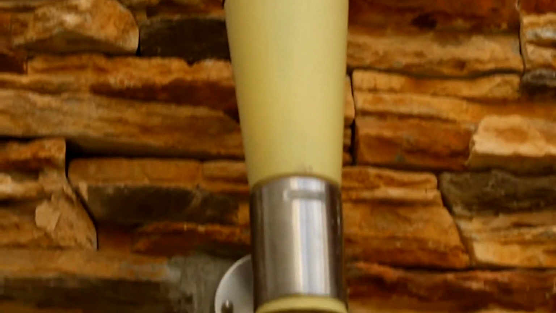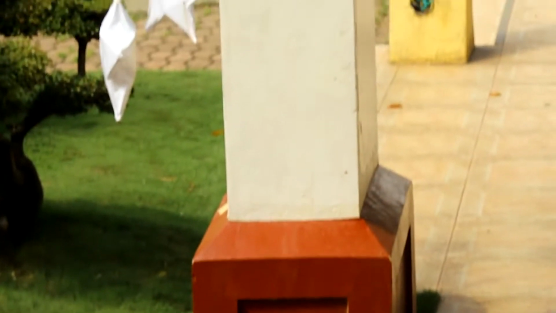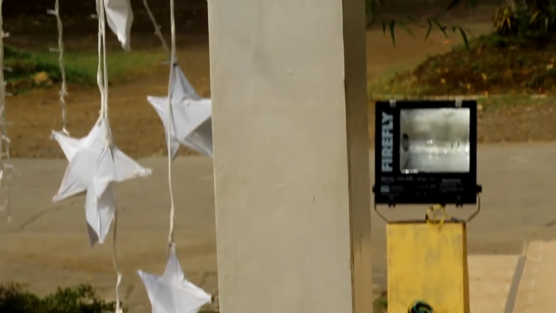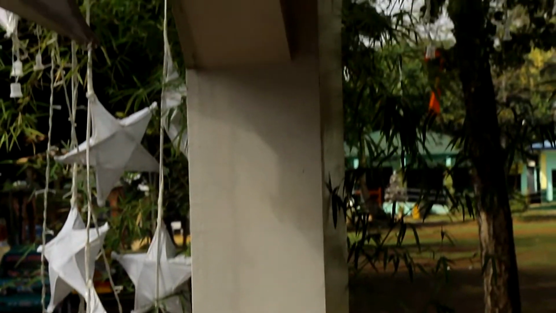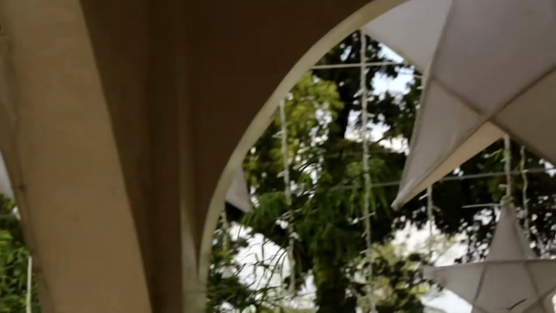Taken at the Municipal Hall of Hassan, it shows the influence of Romanesque-era architecture, supported by a square, non-tapered, plain column. The arches used in Romanesque architecture are nearly always semicircular, for openings such as doors and windows, for vaults, and arcades.